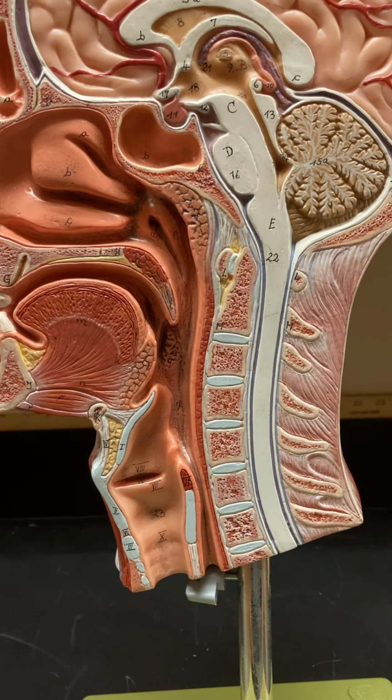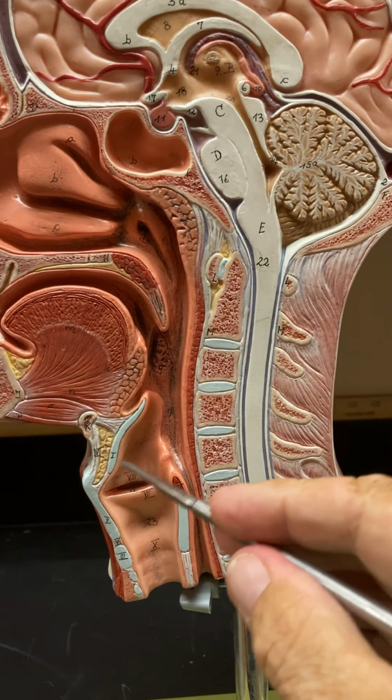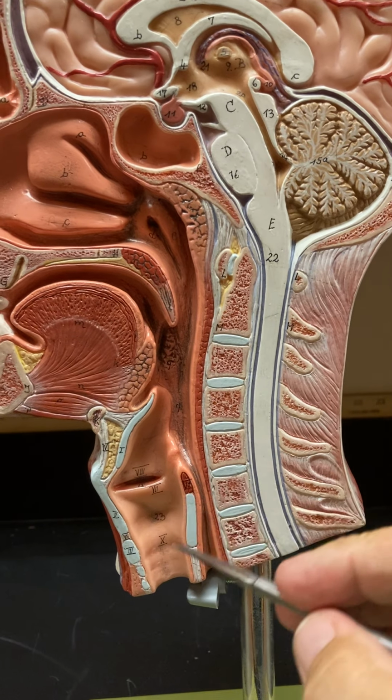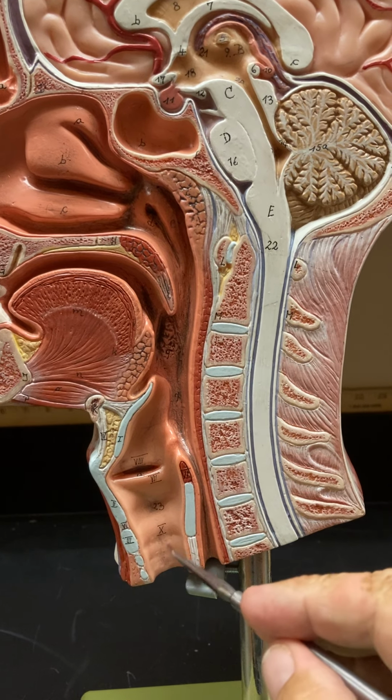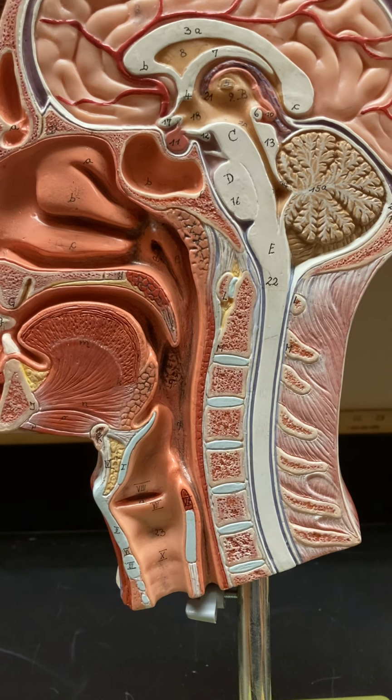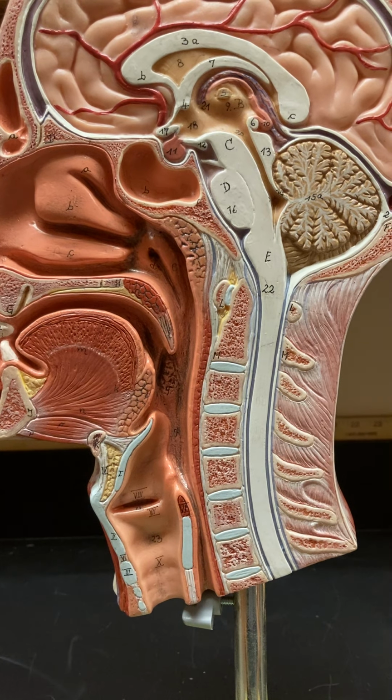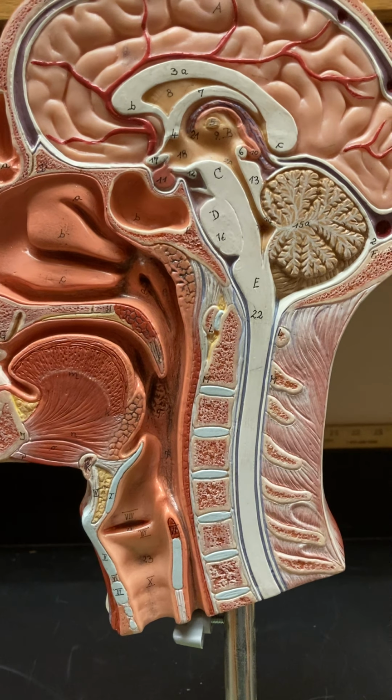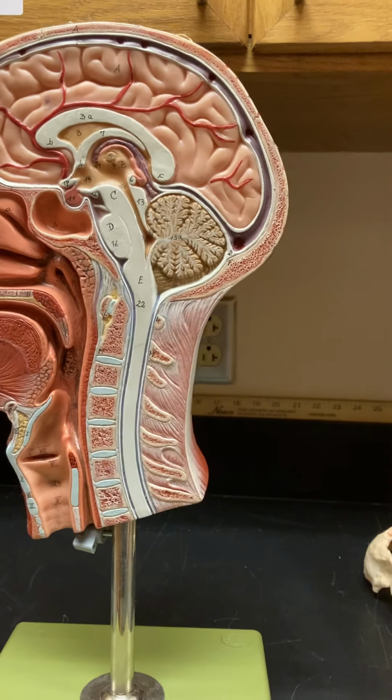Isn't that interesting? So then after the larynx, we have the trachea starting. As soon as you see these rings of cartilage, that's the beginning of the trachea. All right, that should cover that. Now let's go over here to this model.